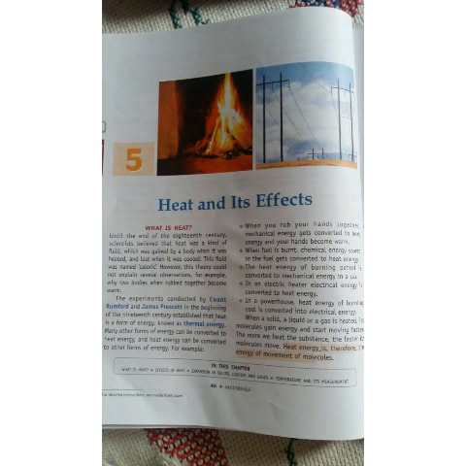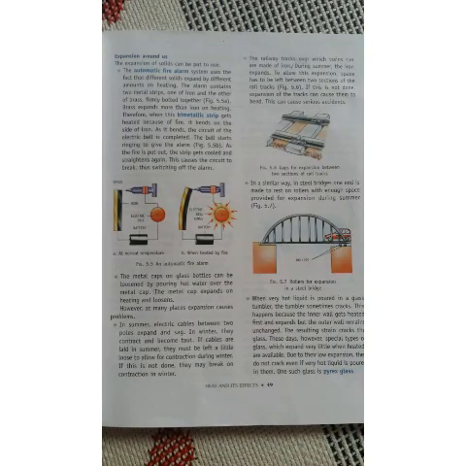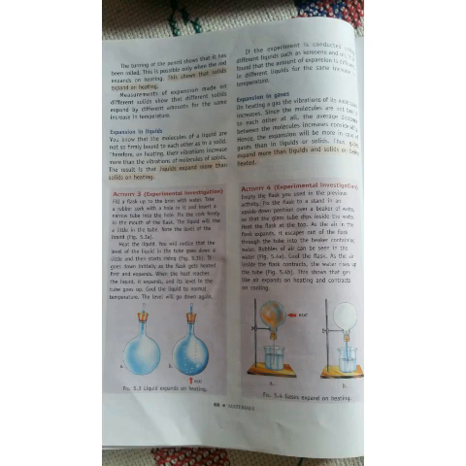So students, homework for all of you is that read page number 46, page number 47, page number 48 and page number 49 of your science textbook.